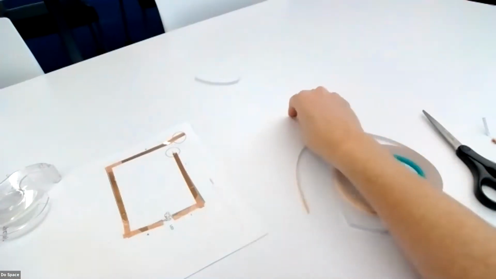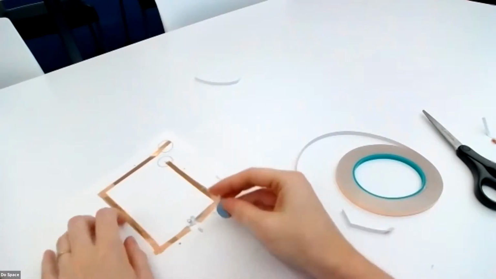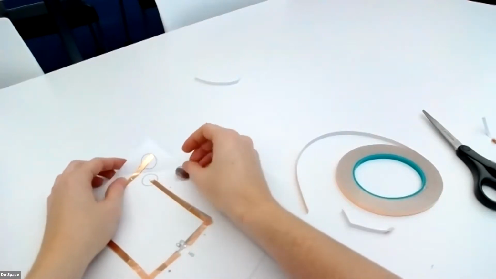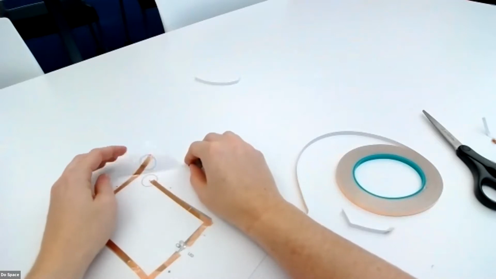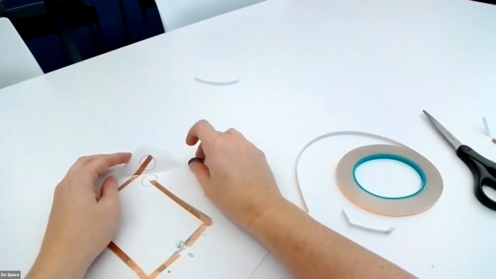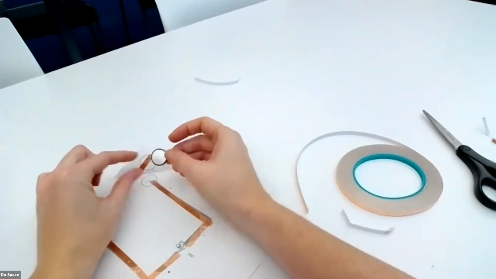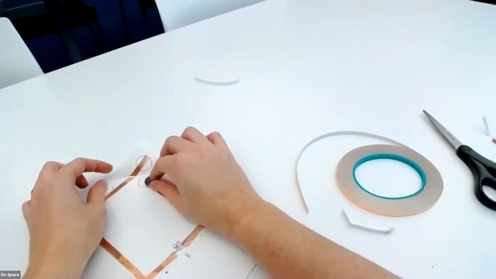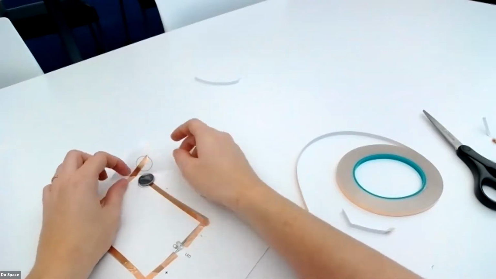And then the moment of truth is testing. Let's see if we did everything right. So this is made a little fold. So this is basically like a little switch, like a light switch, only we made our own little switch. So we know that we need to put our negative side of our battery down and we want to make sure that our copper tape is touching our negative side of the battery.